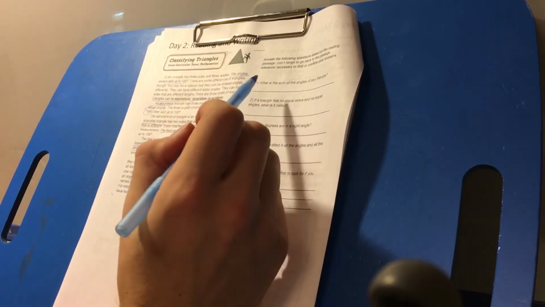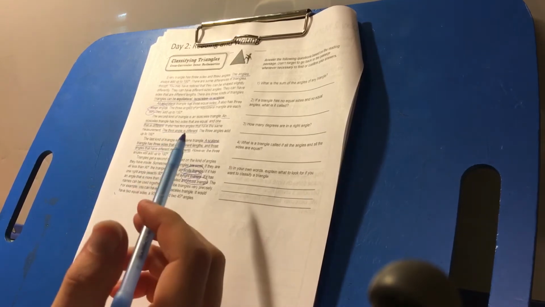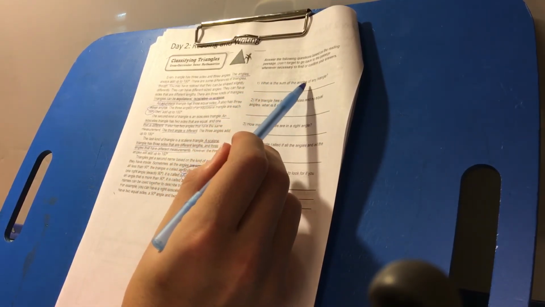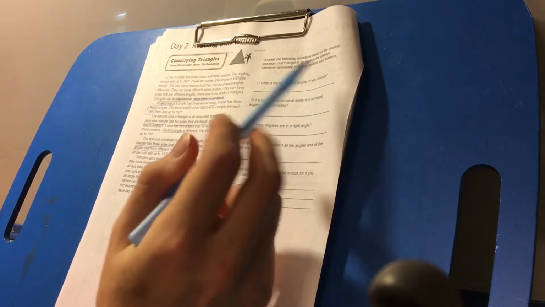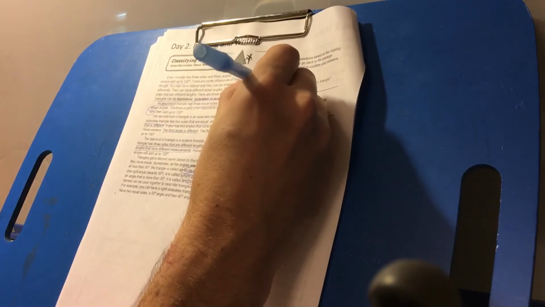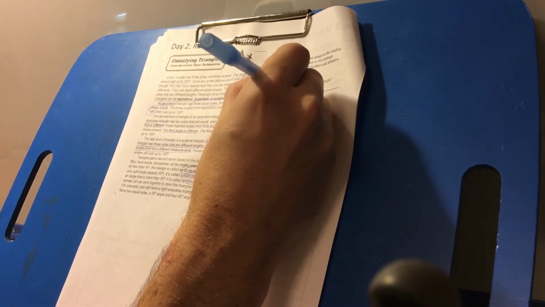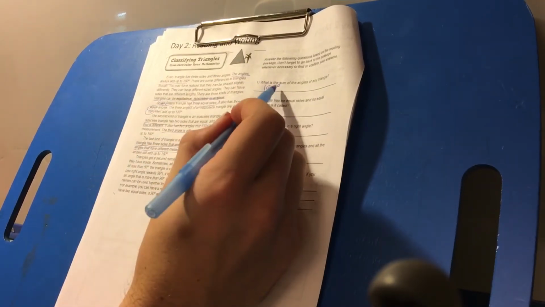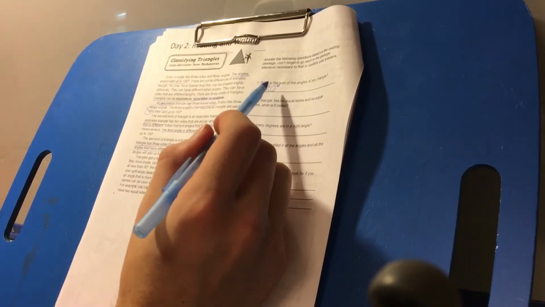Okay, question 1. And for each of these questions, I'm going to go back in the text to find the answer to make sure I'm right. Number 1, what is the sum of the angles of any triangle? I remember that I underlined that the angles always add up to 180, and I know sum is when you add things together to find a total. So I know the answer is 180, and this little circle here stands for degrees. And this isn't like heat or weather. This is just a mathematical term, degrees.